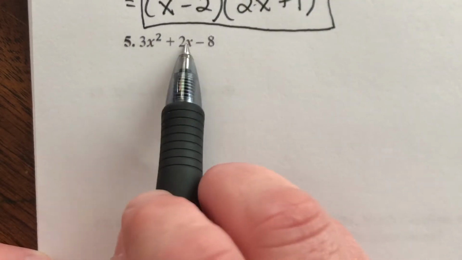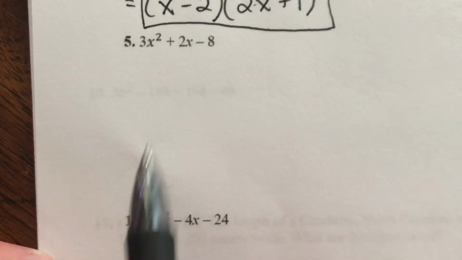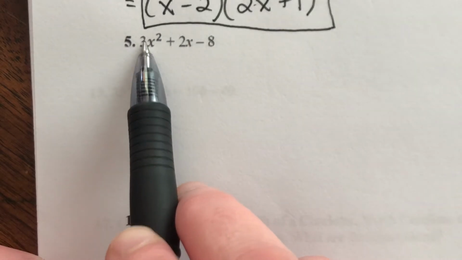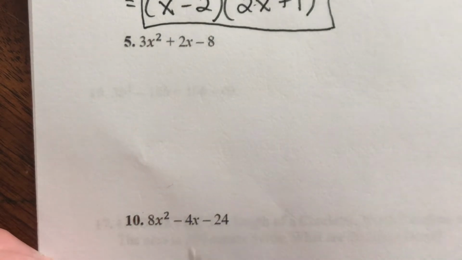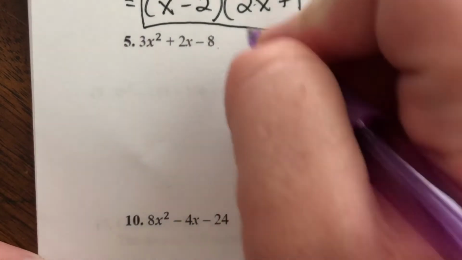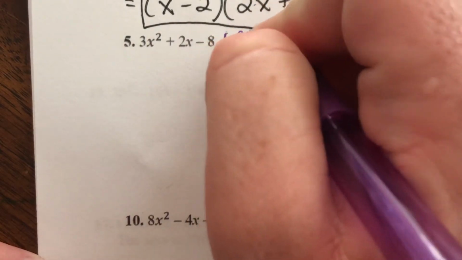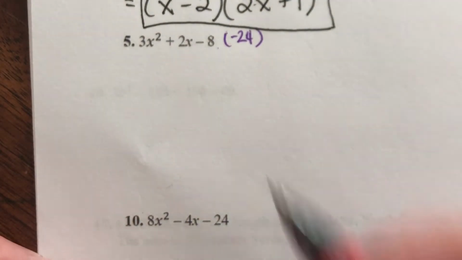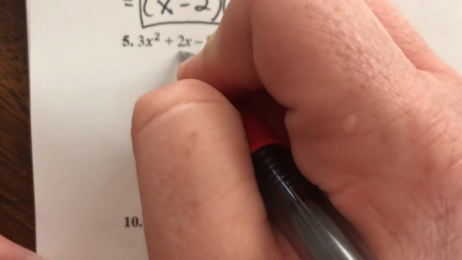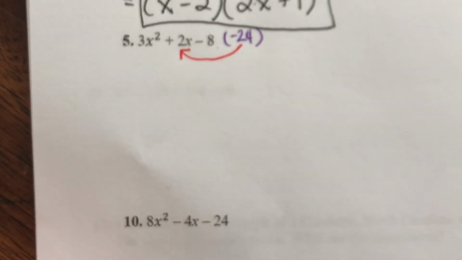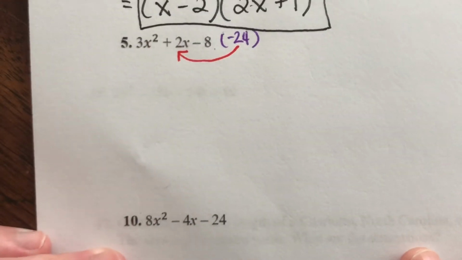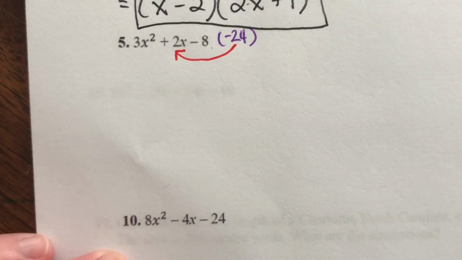All right, so I've got a 3, a 2, and a -8. I can't divide everything by the same number, so I'm going to multiply first times the last. 3 times -8 is -24. I'm going to write it out here to the side. So I want to find all the factors of -24 that add up to 2, right? And you might have to make yourself a little chart out to the side. That's fine.